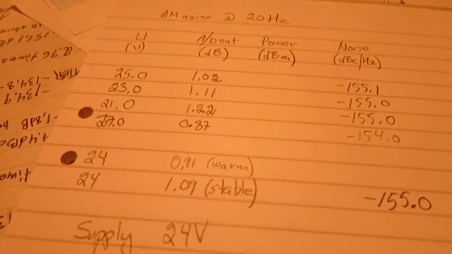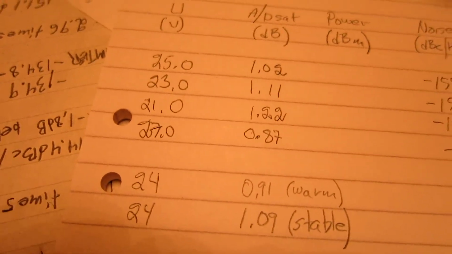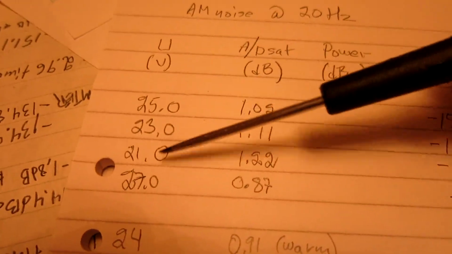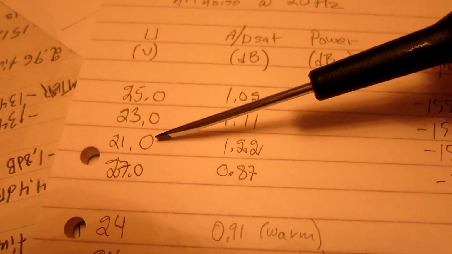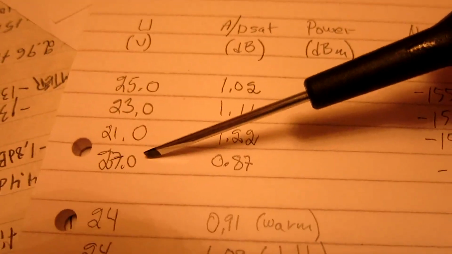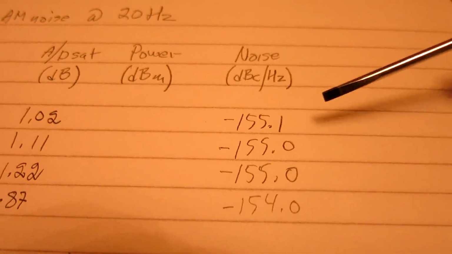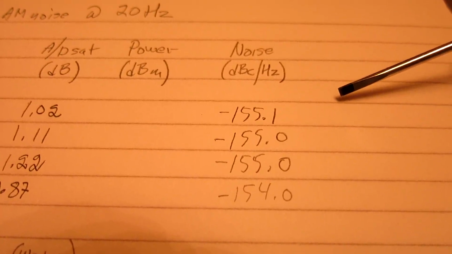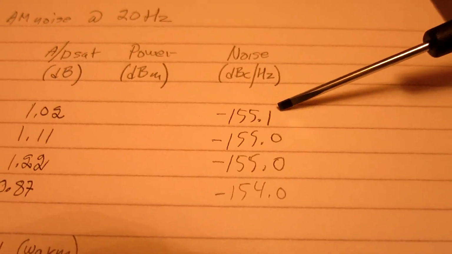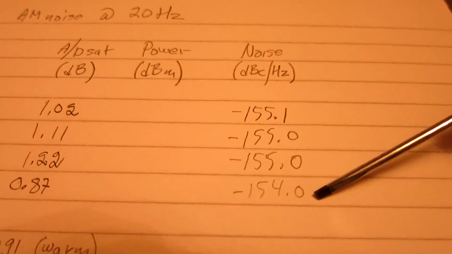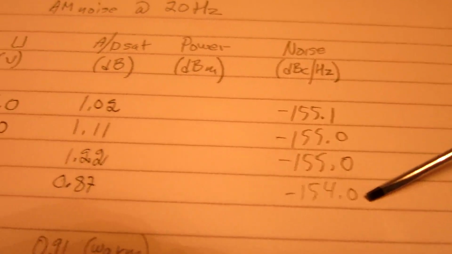Here is the result of testing different operating voltages to the box, from 25 volts downwards to 21, and then I also tested 27. As it turns out, the noise at 20 Hertz offset is not changed much. Only at the highest voltage I can see it is increasing by about 1 dB.